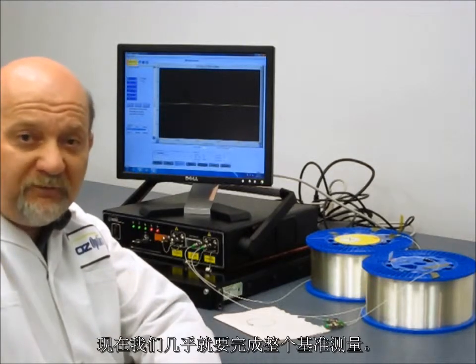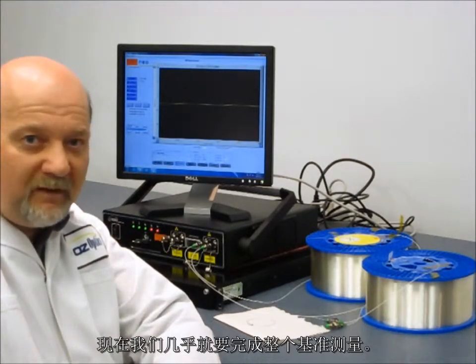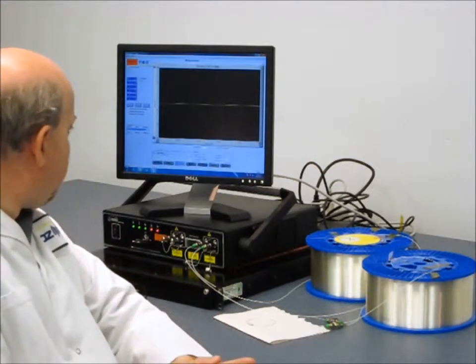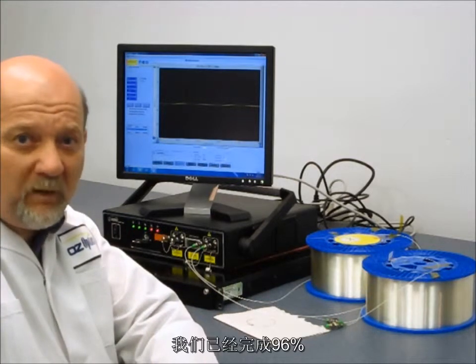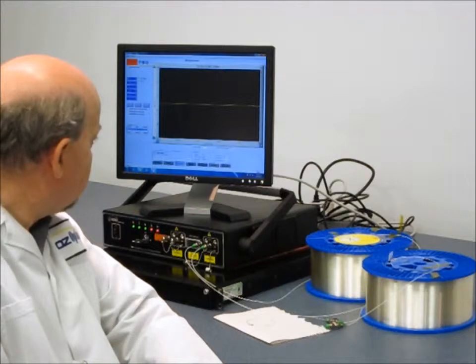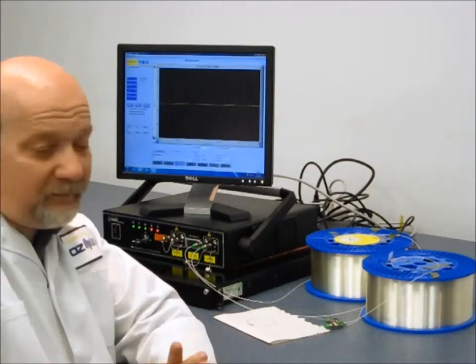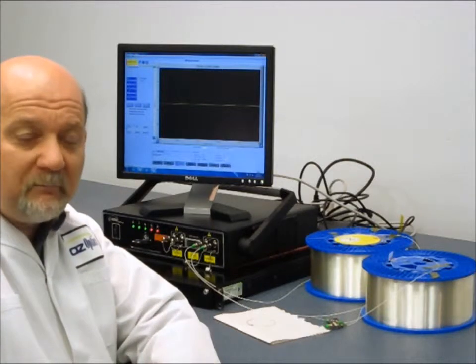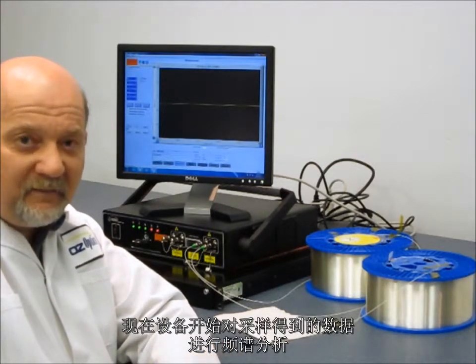Right now we've almost finished collecting all of the data from our baseline reading. We are 96% of the way there. 99%. It's gathered the data, and now it's making an analysis of the spectrum.